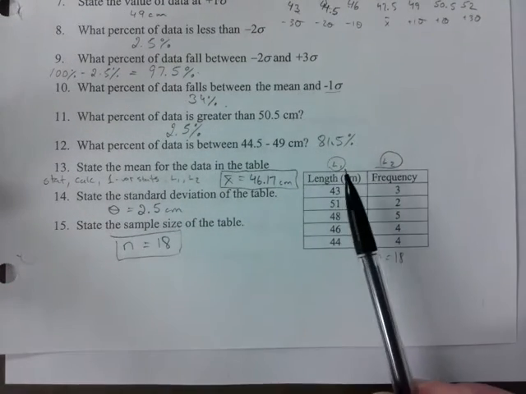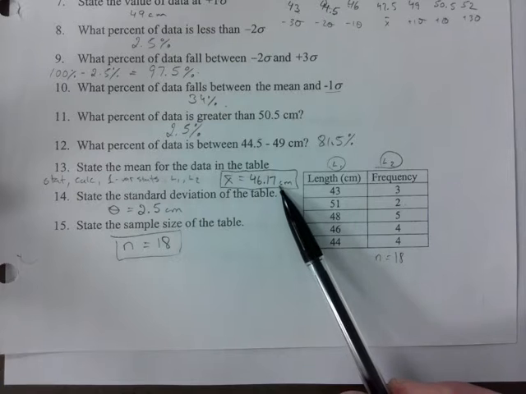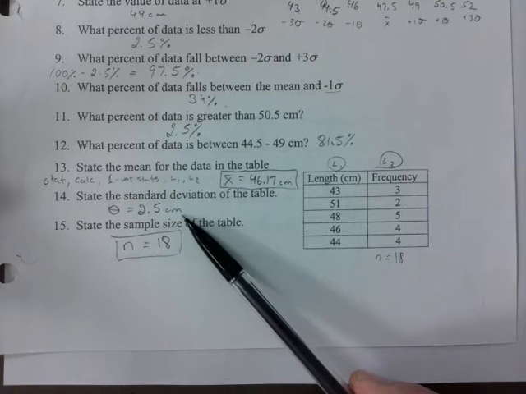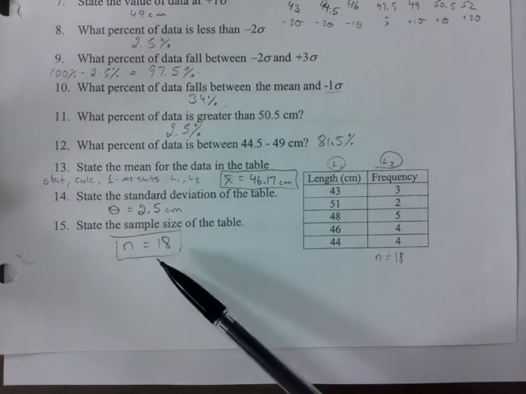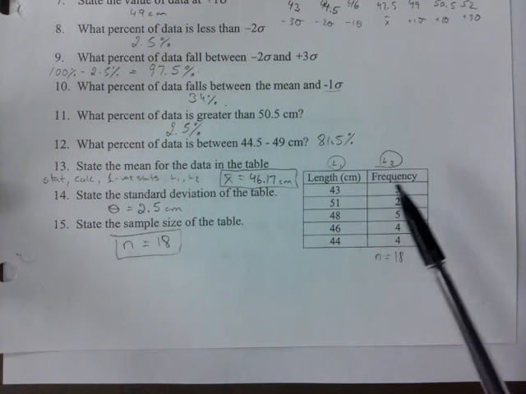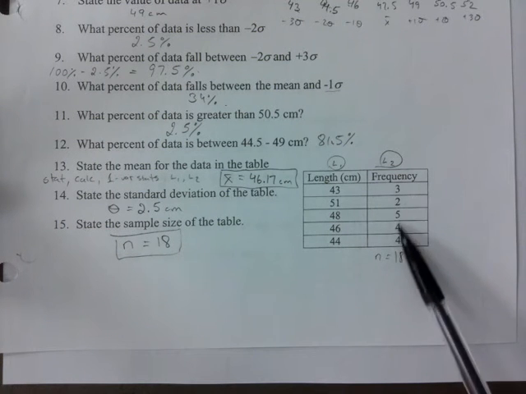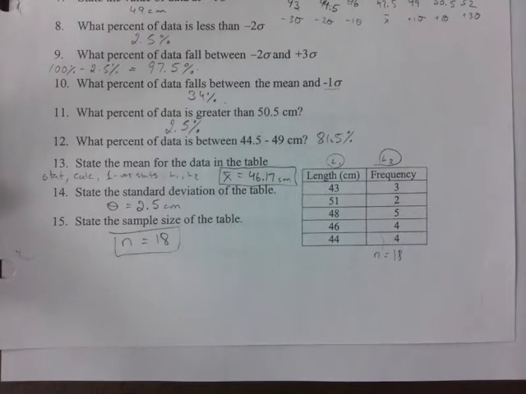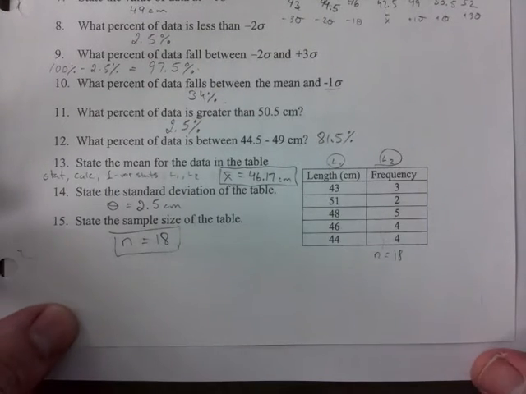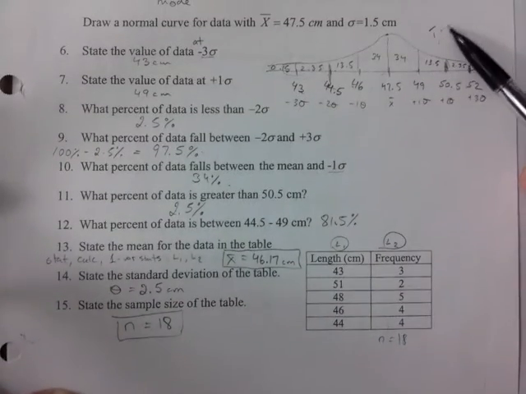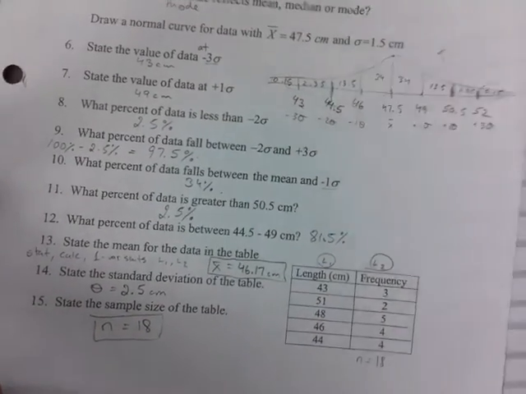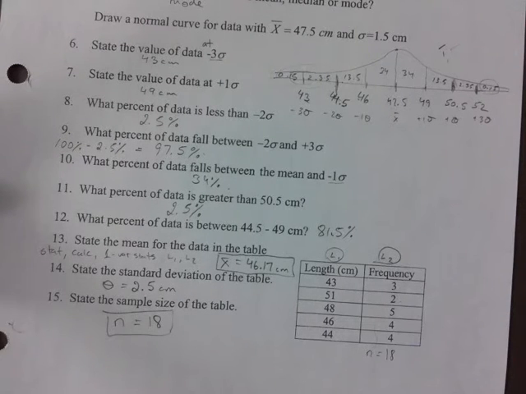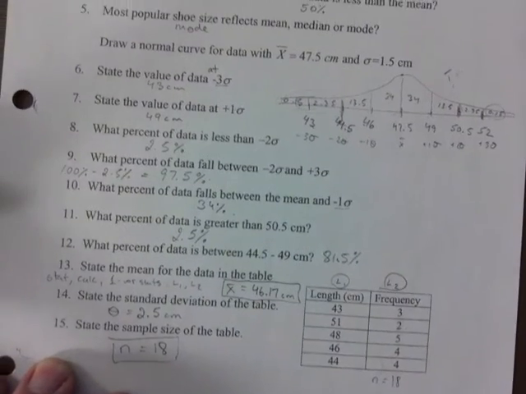And then state the mean for the data in the table. You have to use L1 and L2 to get this one right, okay? So 46.17, the standard deviation is 2.5, and the sample size is 18, because you're including 18 samples in this scenario. Okay, so this is going to be out of 16 because I gave you 1 mark for the actual graph. Oh wait, hold on. It is 15 because we canceled the first one, right? So we make it out of 15 after all.